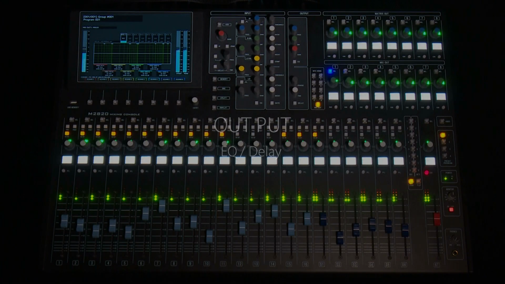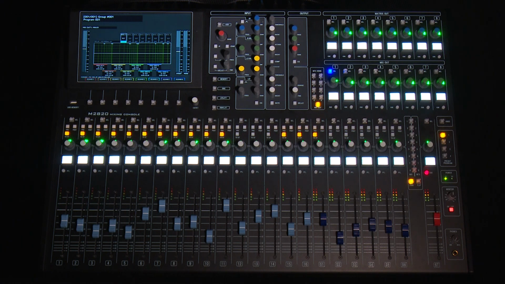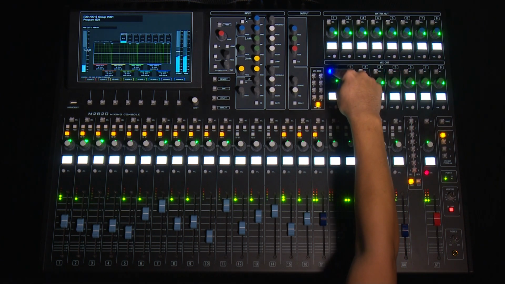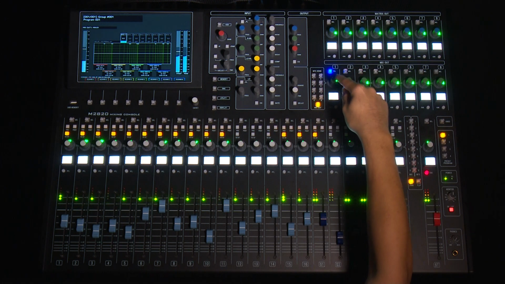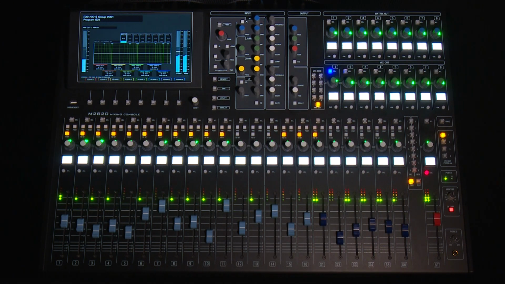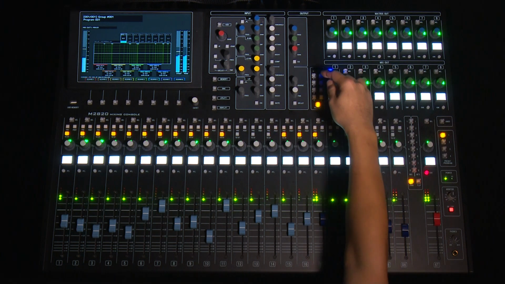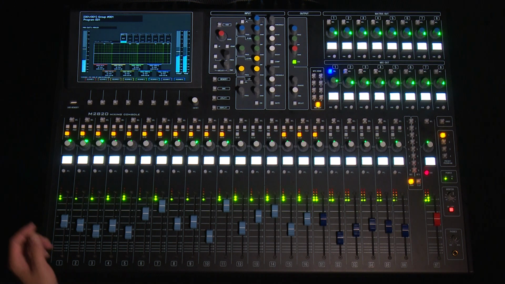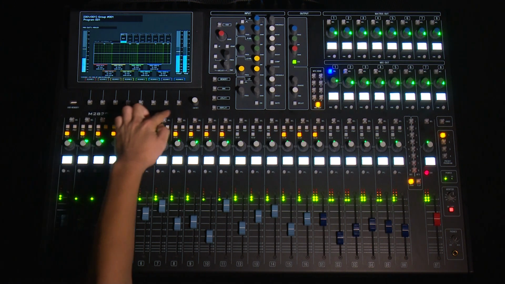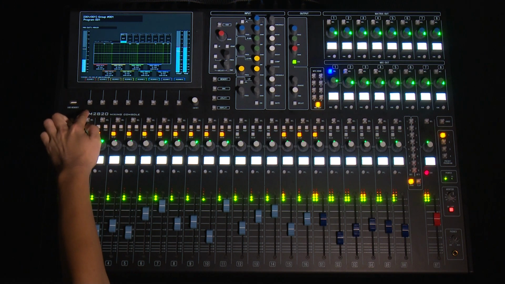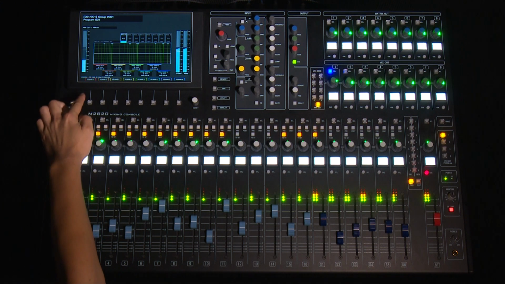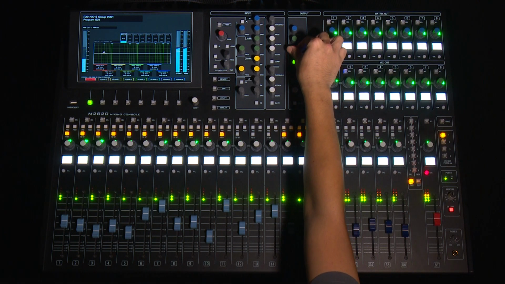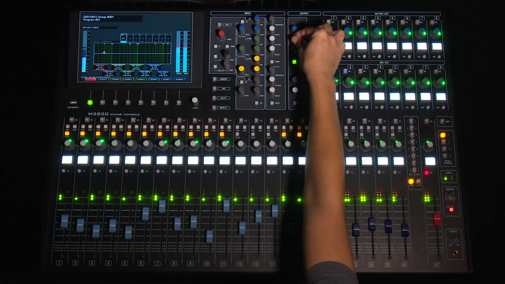We will now turn our attention to output EQ and delay. Pressing any of the output select buttons switches the screen to output mode. EQ and delay can be configured in this condition. Press this button to turn on EQ. For output channels, each of the 8 buttons below the screen can be used to select the corresponding frequency band. Select the band you wish to adjust, and then use these encoders to set gain, bandwidth, and frequency.